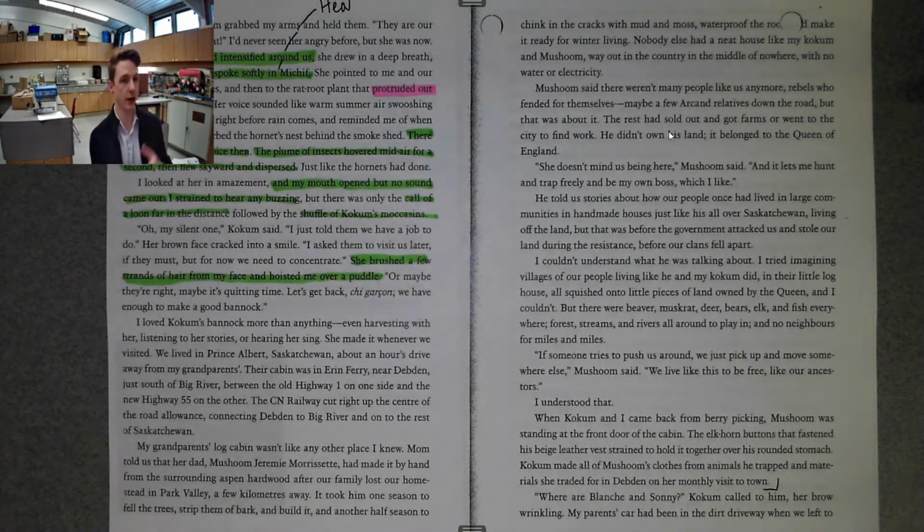If any of you are from or have been to those places, I know I passed through Prince Albert a lot on the way up to the cabin. I have friends from Debden and Big River, and I've traveled that old Highway 55, or sorry, the new Highway 55.